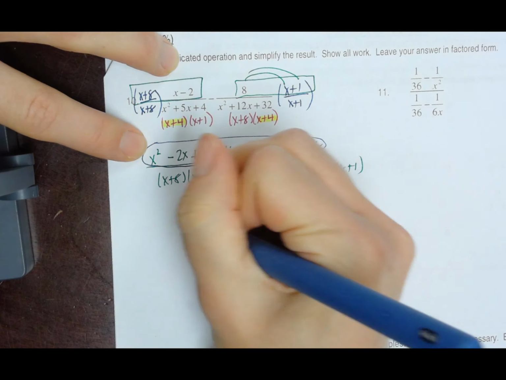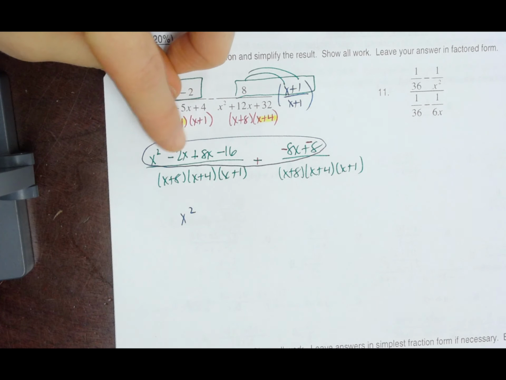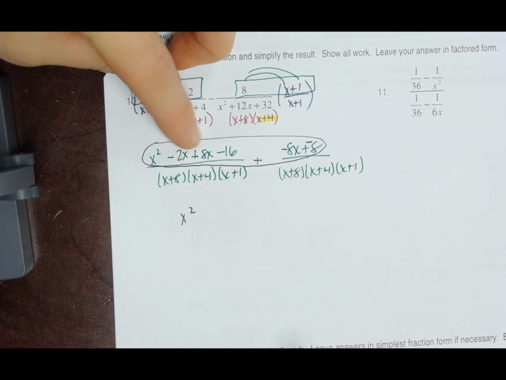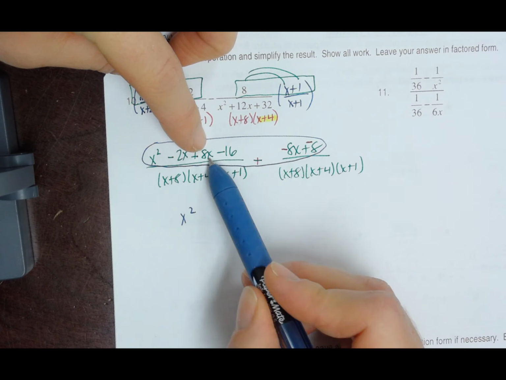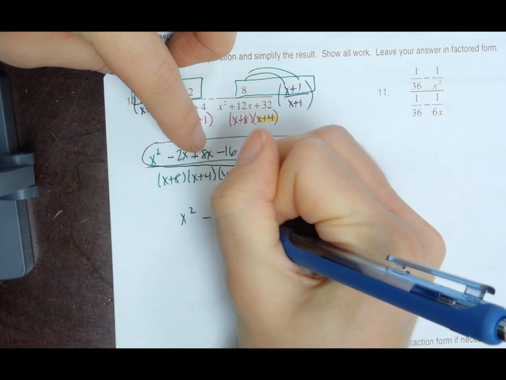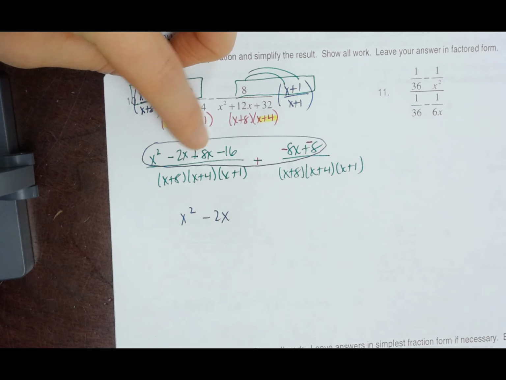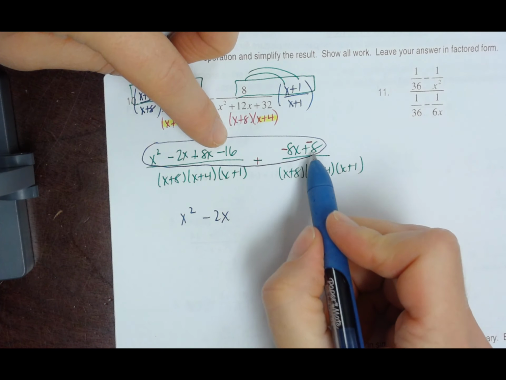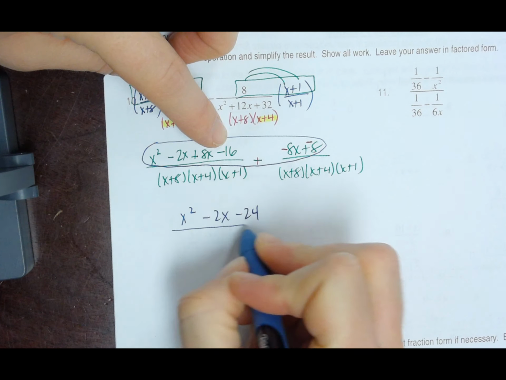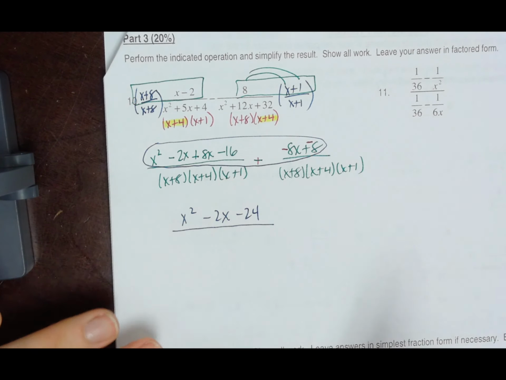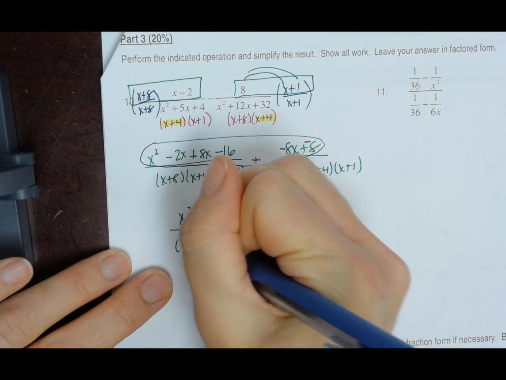All right, so if we look across the numerator, we have an x squared, we have a minus 2x, a plus 8x, and then a minus 8x. So when I combine those three like terms, all we're left with is a minus 2x, and then we have a negative 16 plus a negative 8, so a negative 24. All right. So we've combined like terms across the top, the denominator stays the same.